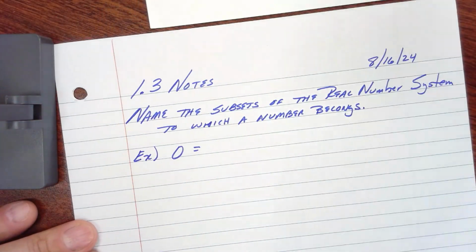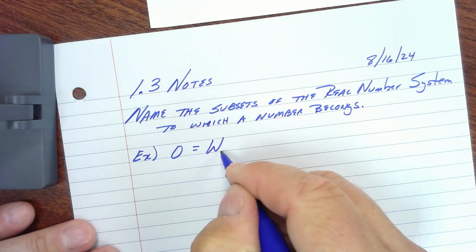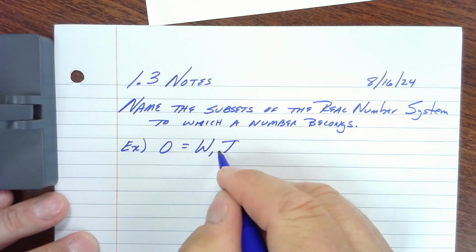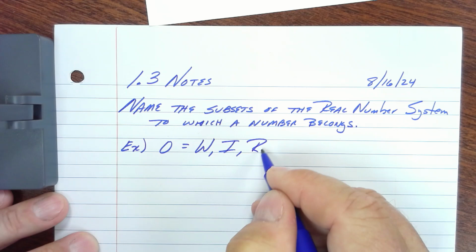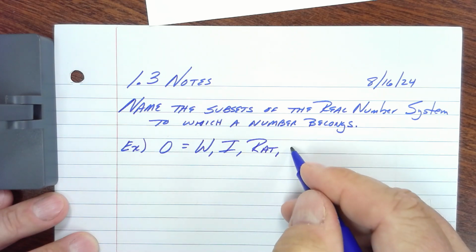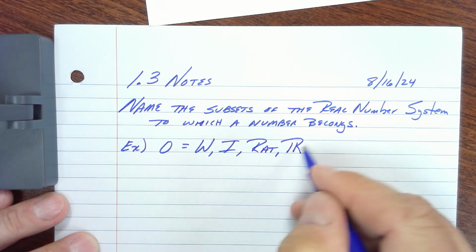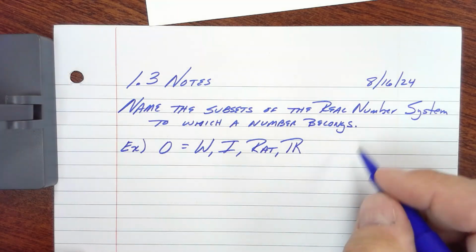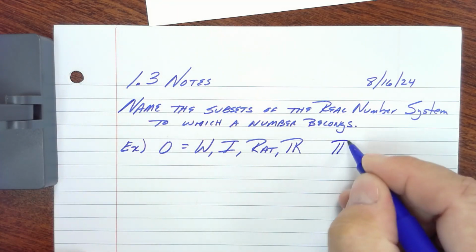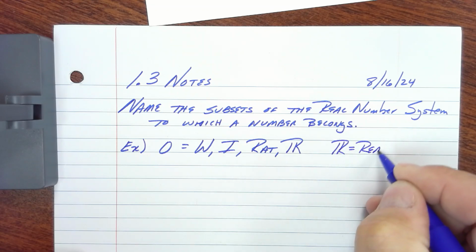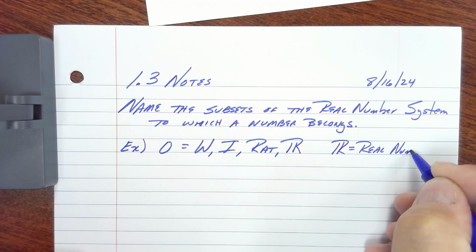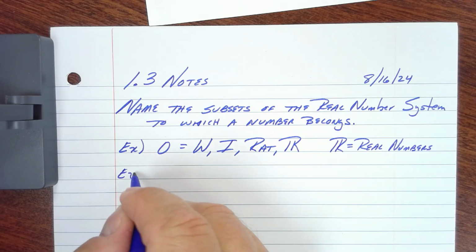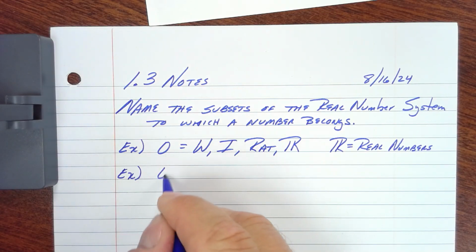So you're going to answer this with abbreviations. W meaning whole number, I meaning integer, RAT for rational, and real numbers is signified with a double bar R, like we have a double bar P in English for paragraph. This is signifying real numbers. Okay? Another example would be the number 6.